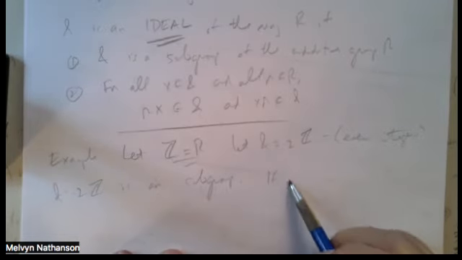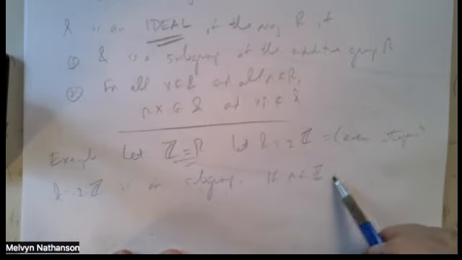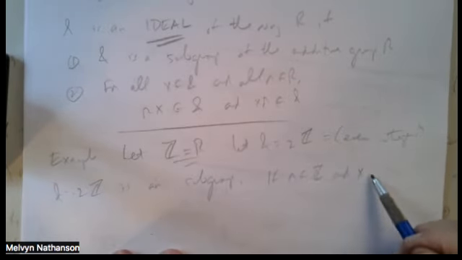And if r is any integer and x is any even integer, then rx and xr, which are the same because this is a commutative ring, is also even. If you take the number 10 and multiply it by 3, you get 30.